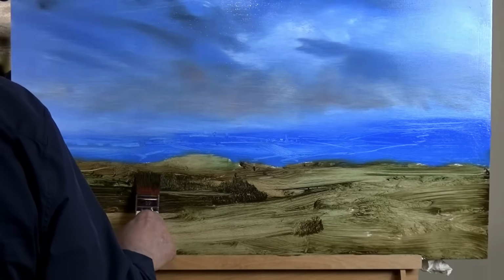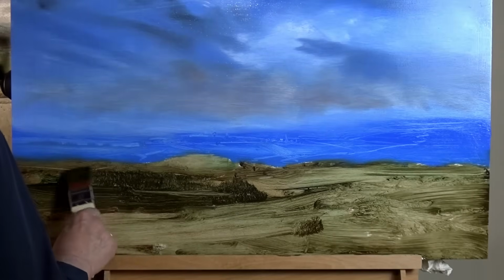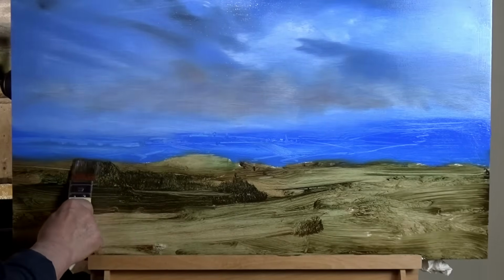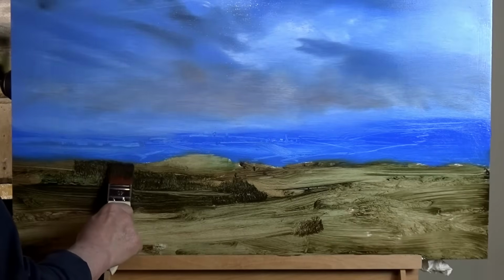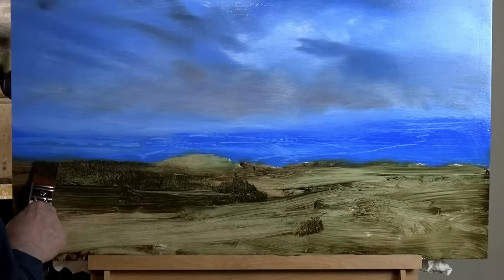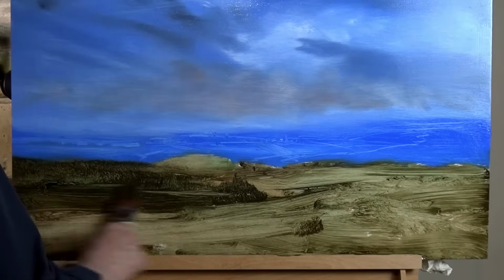But at the moment, I just want to get the feeling that I'm after, and I think I'm going to bring that wood up there. Okay, so that wood goes all the way to the ridge line of the hill, and the texture in there will all start to mean something in a moment.